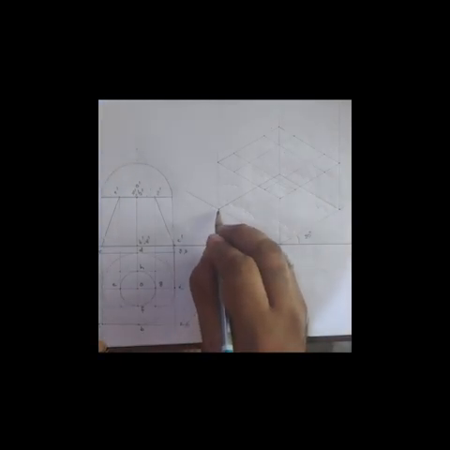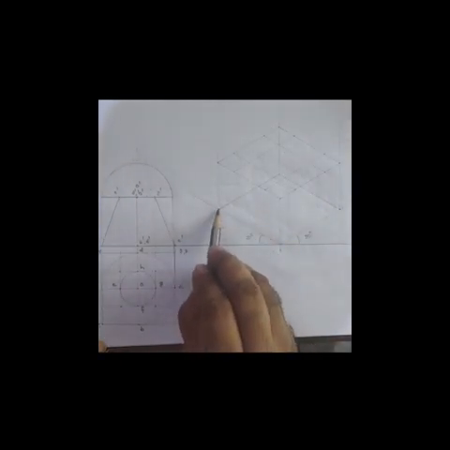Then you take this dimension, which is given, 60 mm. 60 mm is the base diameter of the frustum, so you can mark 60 mm directly on this 30-degree line. 60 mm is marked here, and another 60 mm is marked here, so that you will get the position of point 2 and point 3.